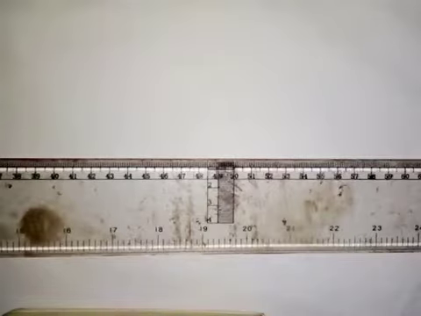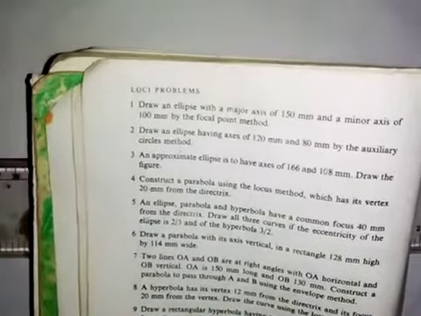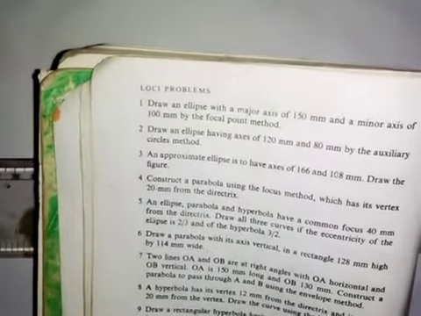I'm still working on the construction of ellipse, and I've done the concentric auxiliary circle method, and I've also done the rectangle method to construct an ellipse. Now I'm going to show you how you can use what we call the focal point method to construct an ellipse, and this is the question I'm using from the Pickup and Parker Engineering textbook, book 1.